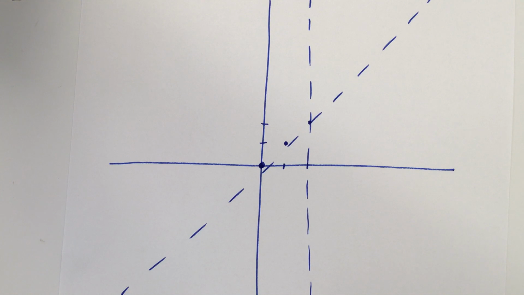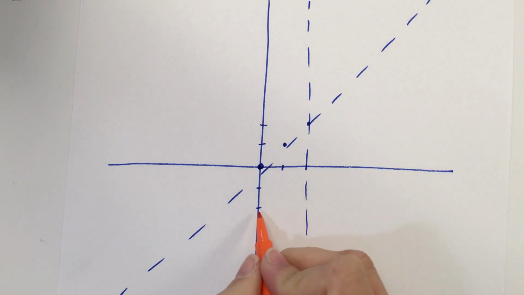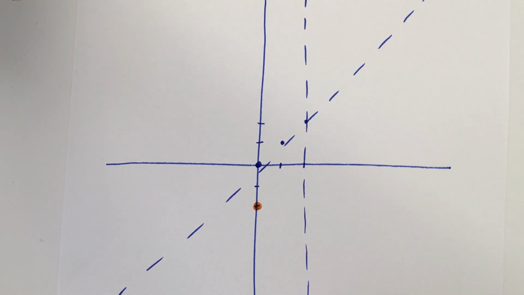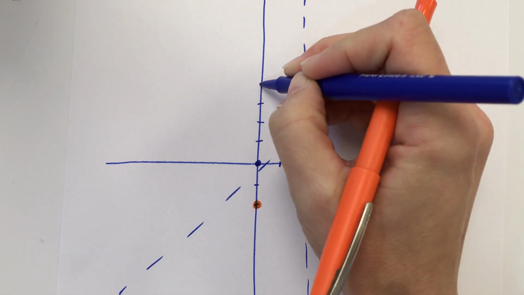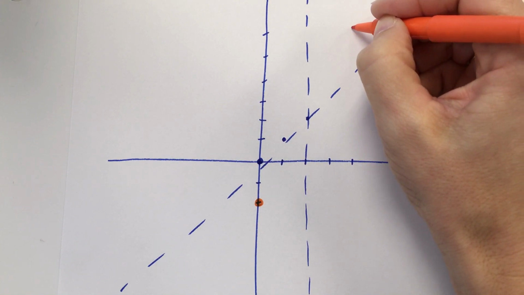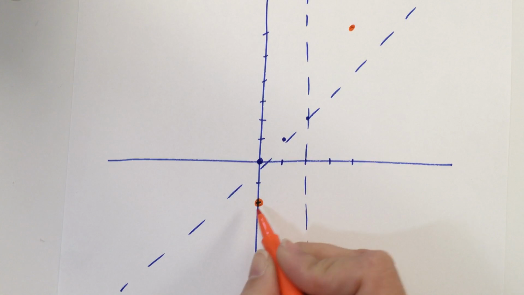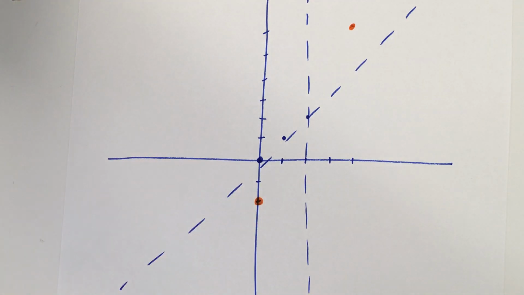Now the points that we found, we have a max at 0, negative 2, and at 4, 6, it's going to be a min. The 4, 6 is a min. This one's a max. Of course, there were no points of inflection. The y-intercept happened, of course, to also be the maximum value that we have here.